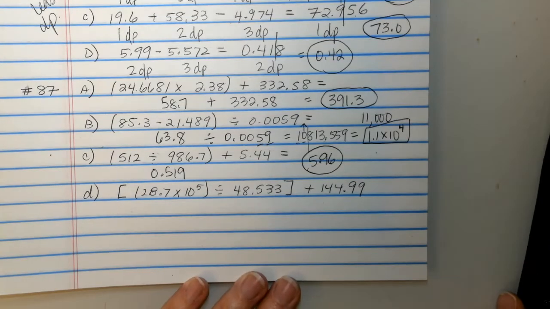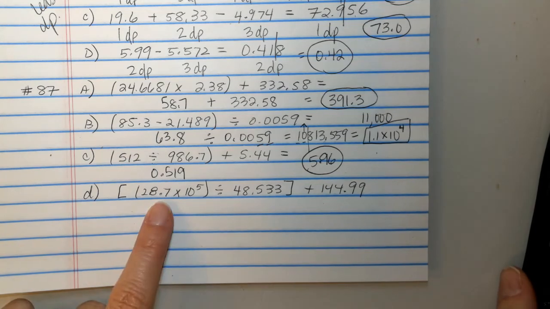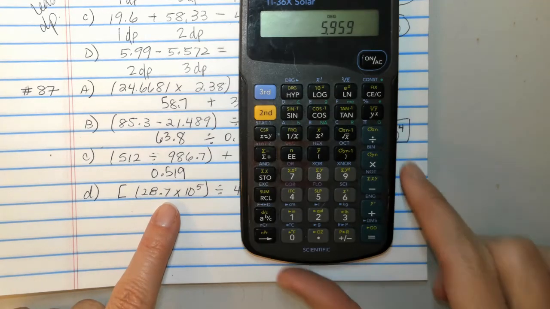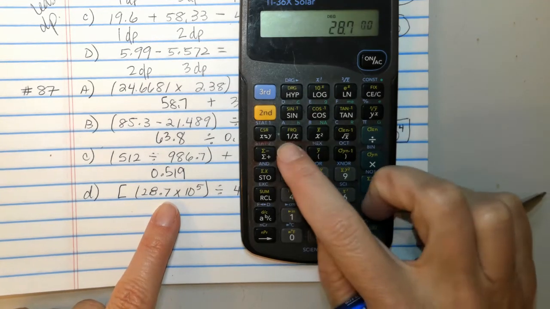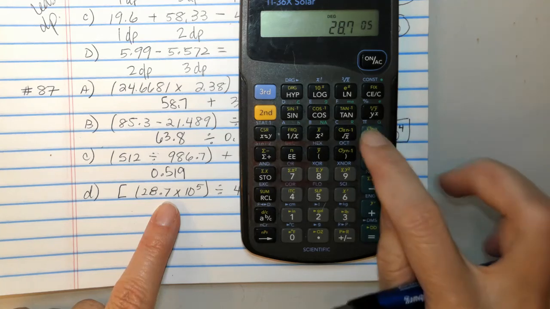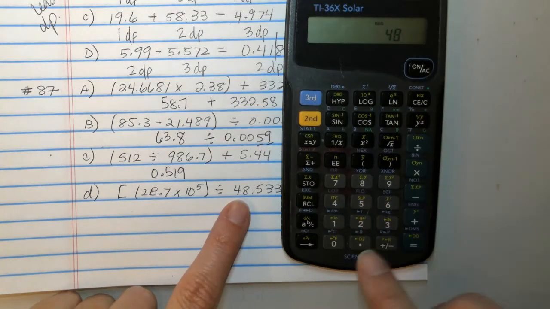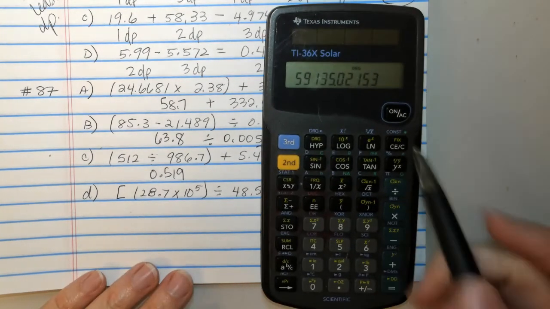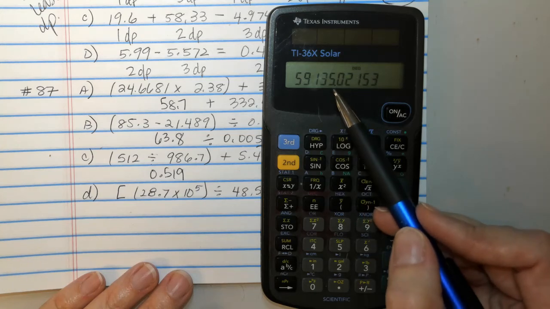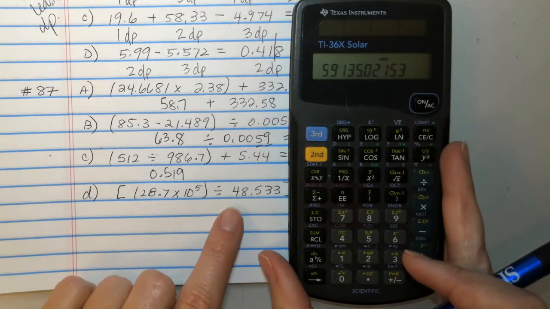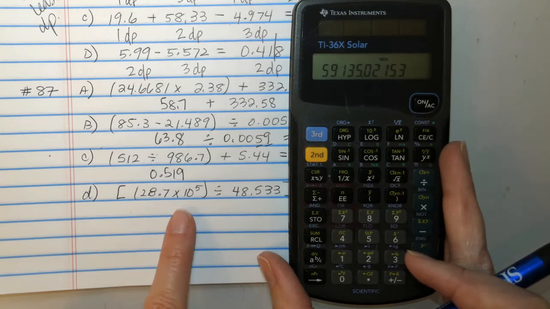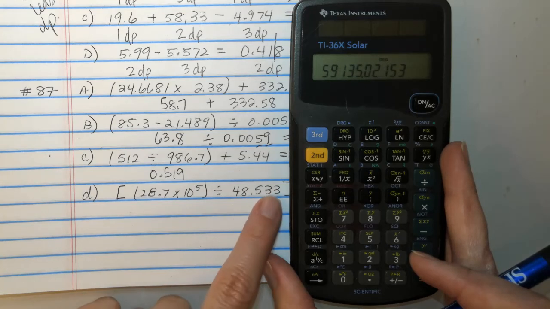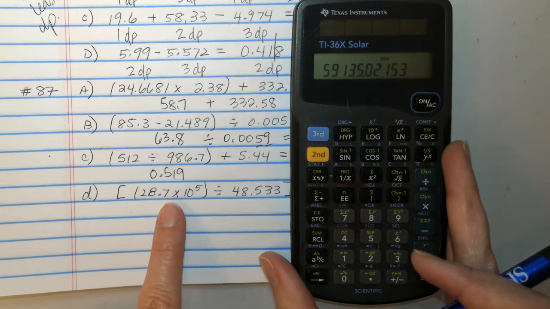All right, and then the last one, I have 28.7 times 10 to the 5. I use the EE key for the exponent, so I'm going to write that in as 28.7 EE 5, and then I'm going to divide that by 48.533. The calculator gives me 59,135. But if I look at my measurements, because I'm doing division, I want to look at sig figs. 28.7 only has 3 sig figs, and the 48.533 is 5 sig figs. So we're going to go with 3 sig figs for the answer here.